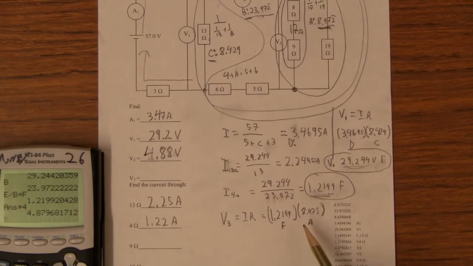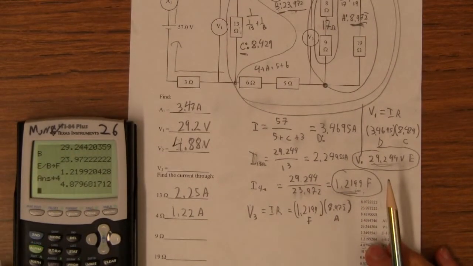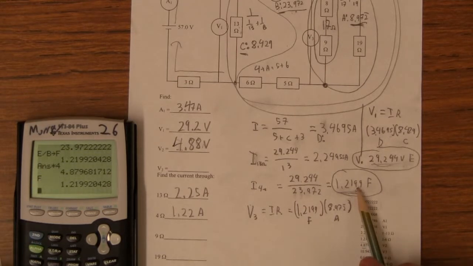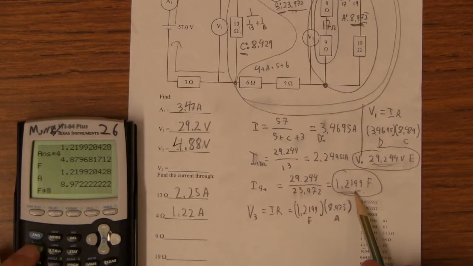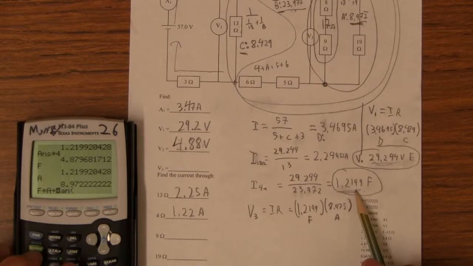So I go this times this. And what I'm going to do in the calculator is F times A. Alpha F should be the 1.2199. Alpha A should be the 8.972. So alpha F times alpha A. And I'm going to store that in, where are we on now? G. Whoops, not tangent. Alpha G. There we go. Okay.